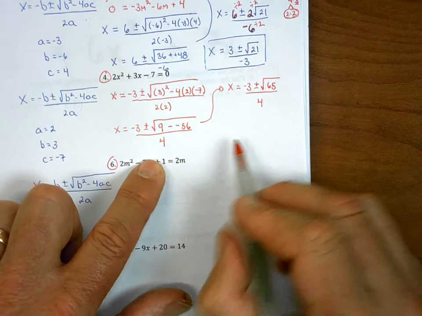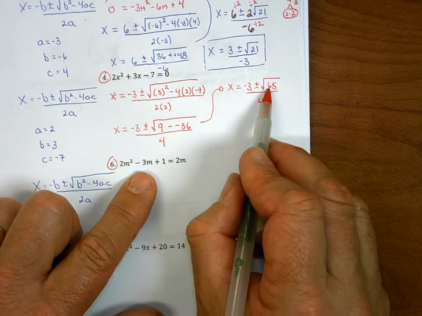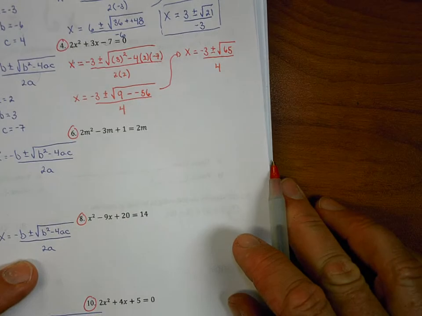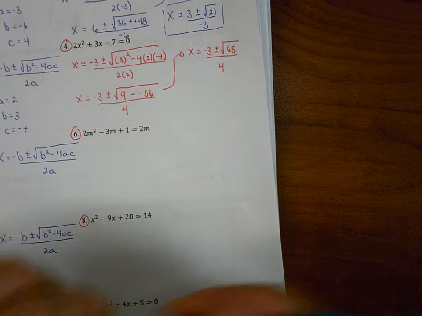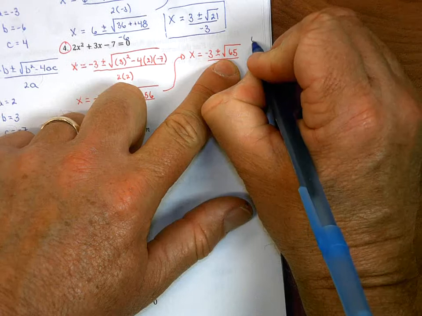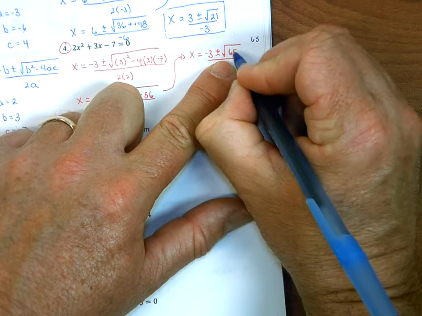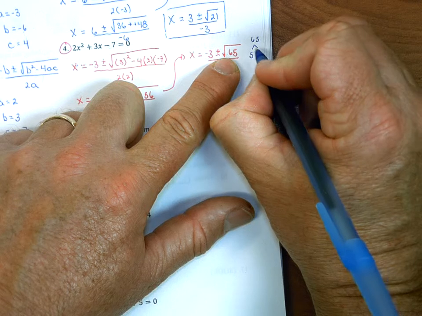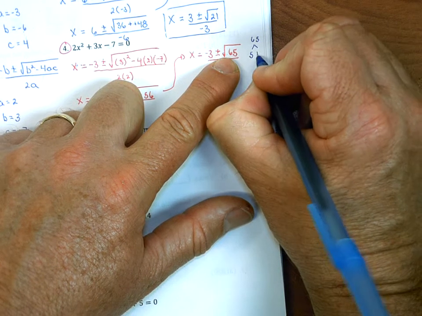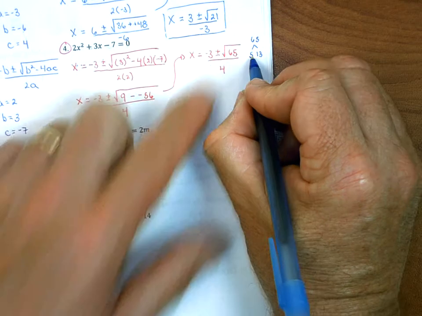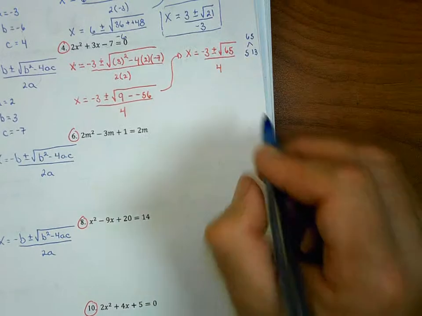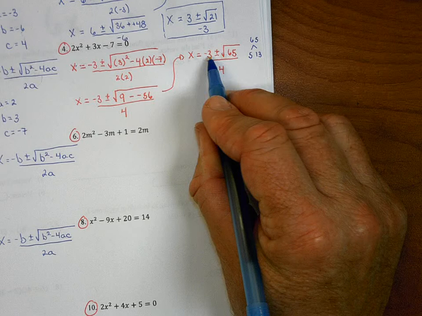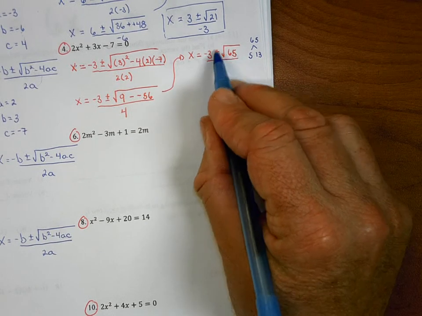Okay? So once I work out the inside of the square root, then I find the square root of 65. Is 65 a perfect square number? No, it is not. So I have to factor 65 down to see if I can simplify the square root of 65. So 65 is 5 times, let's see, 13. Okay, and you can't factor 5 anymore. You can't factor 13 anymore. They're prime, so I cannot get an identical pair of numbers.